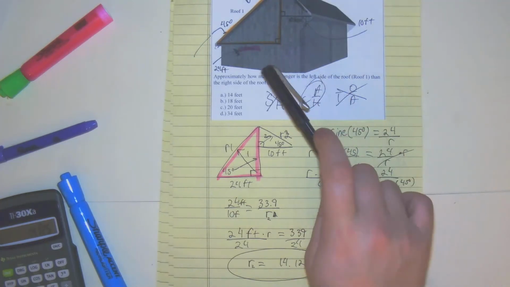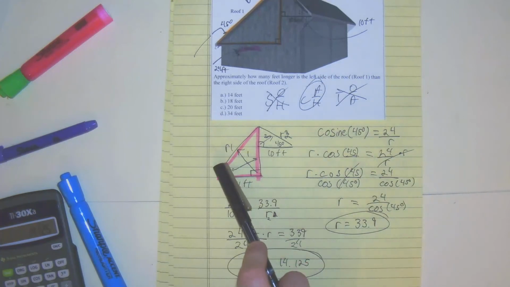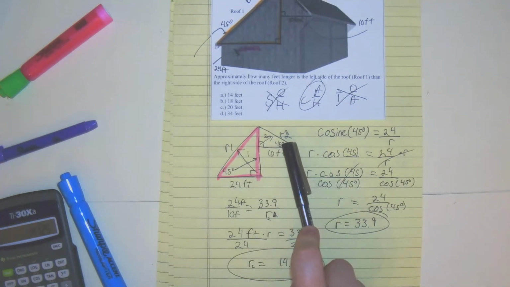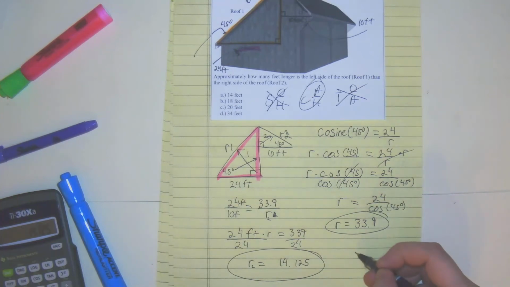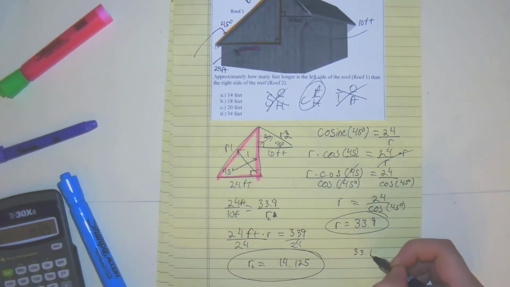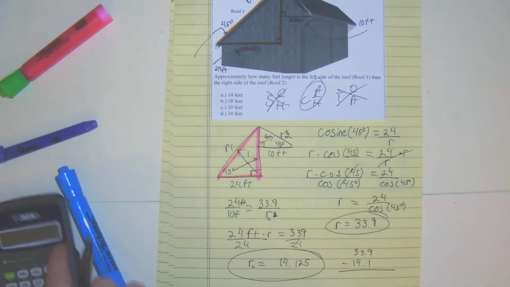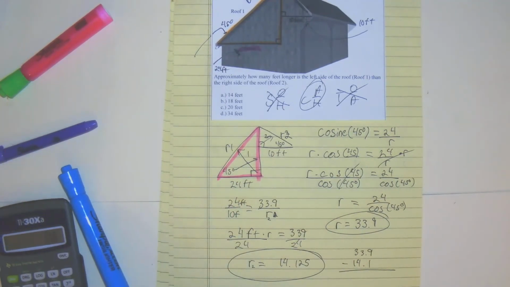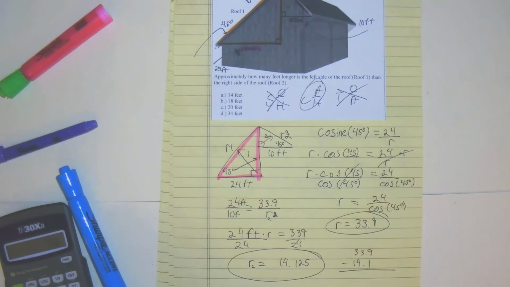It says approximately how many feet longer is the left side of the roof, roof 1, than the right side of the roof, roof 2. So we would just subtract: 33.9 minus 14.1.